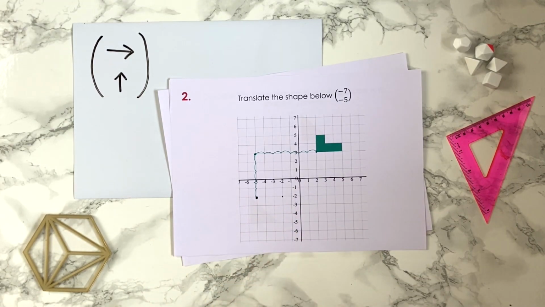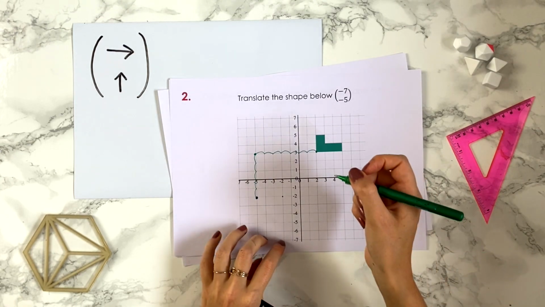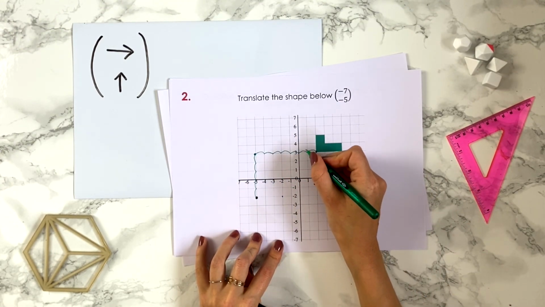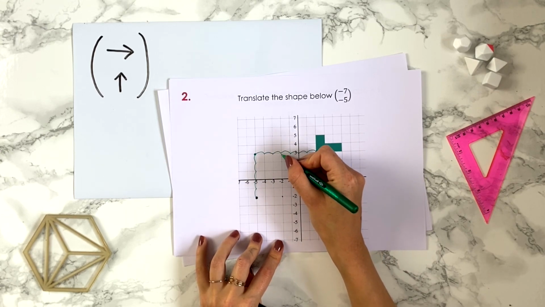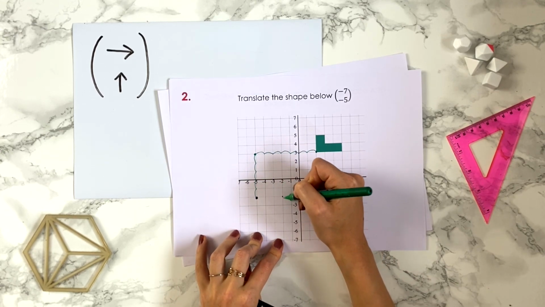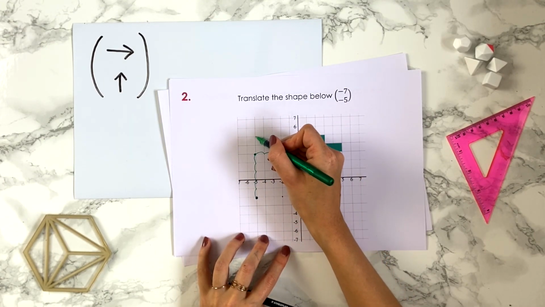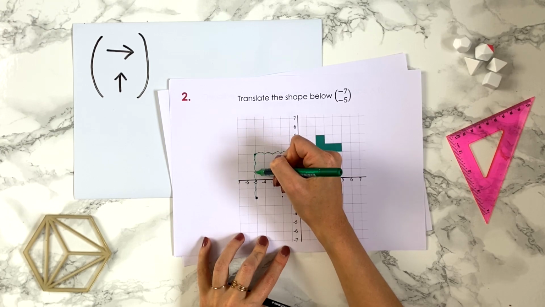But if it makes you feel better, we can check one more. So for instance, this one, if you count 7 along, you go 1, 2, 3, 4, 5, 6, 7, and then 5 down, 1, 2, 3, 4, 5. So like we said, it's going to be there. And this one, we're going to go 7 along, 1, 2, 3, 4, 5, 6, 7 here, and then 5 down, 1, 2, 3, 4, 5.